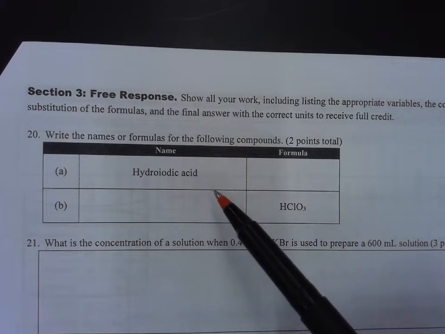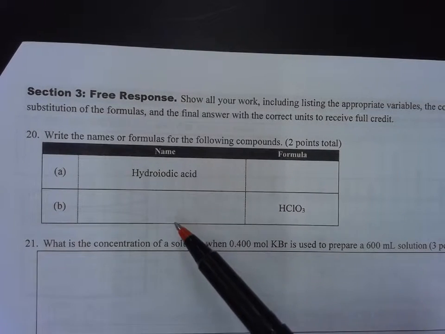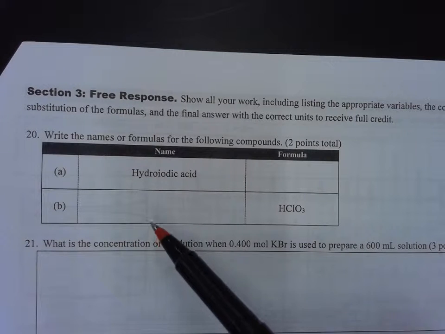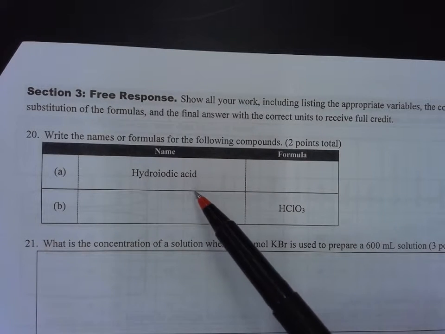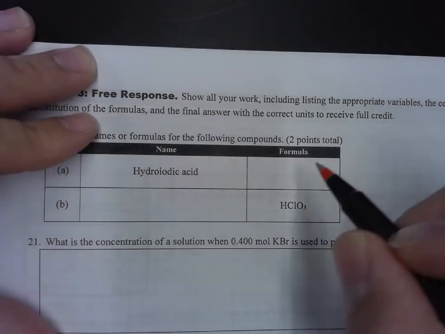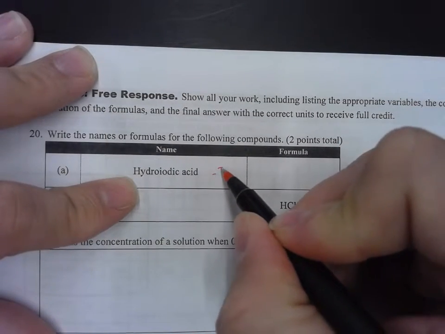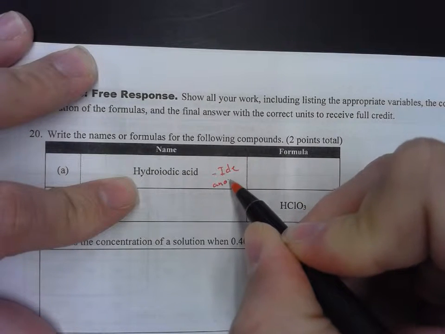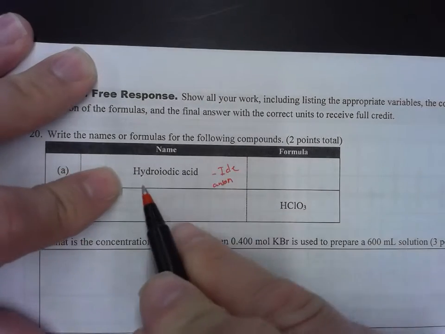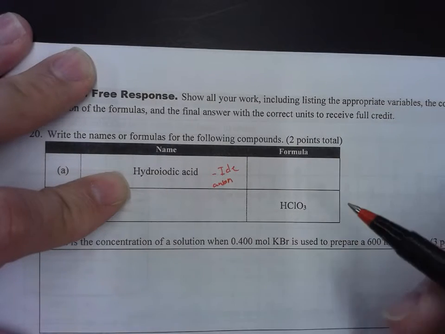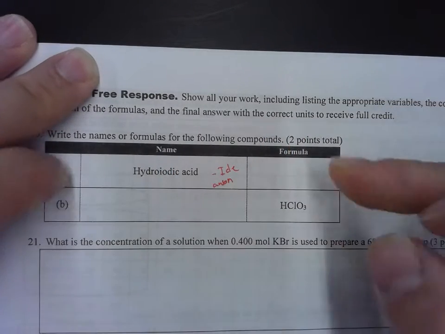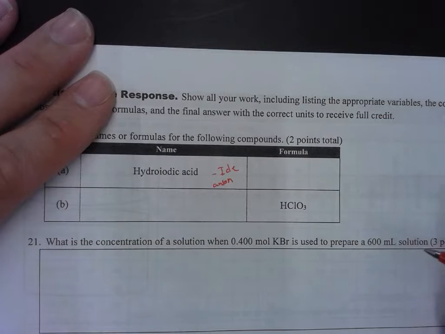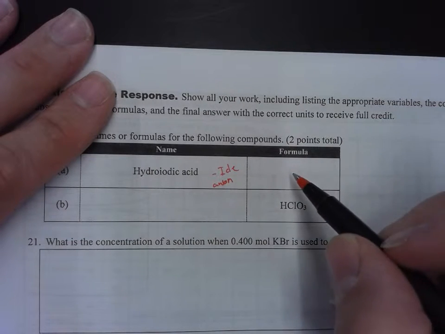Number 20. This goes back to our last set of notes, 9.3, where it talks about naming. Hydroiodic acid, you have to work backwards. Remember, if the anion ends in IDE, then you have hydro-blank-ic acid. Iodine becomes iodide, which is the anion, so you get hydroiodic acid.